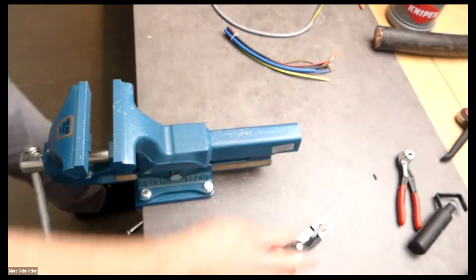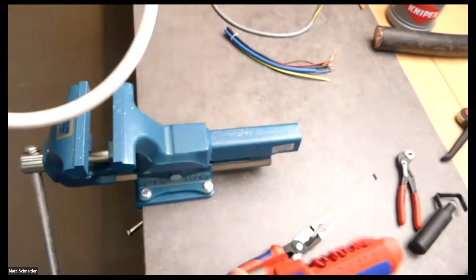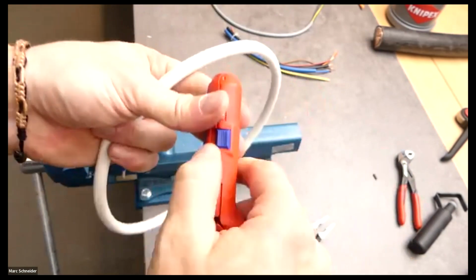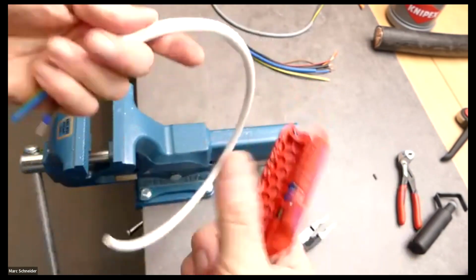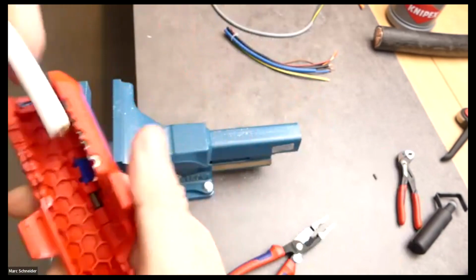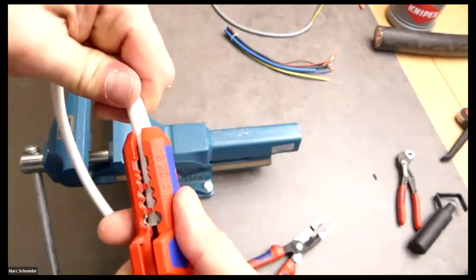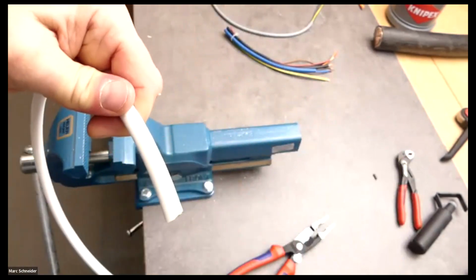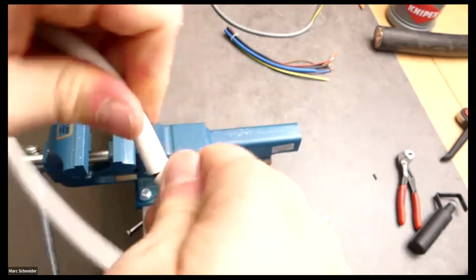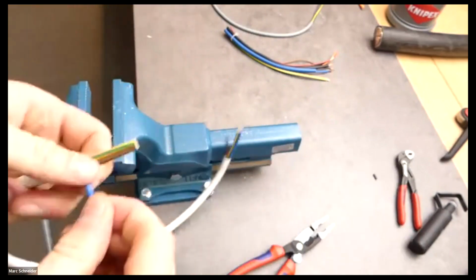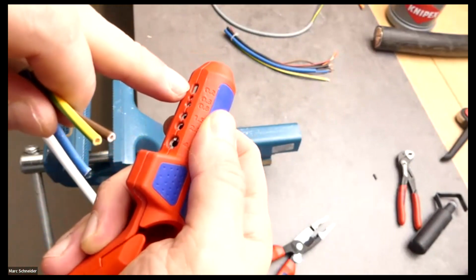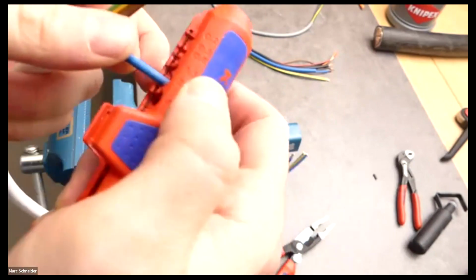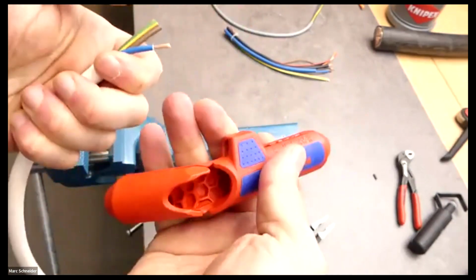And I want to show you again, I forgot this before, the ergo strip. So this thing is the ergo strip. You can close and open this with this blue switch here. Again, you can strip the outer insulation, press not too much, the scratching, and the rest you bend the cable, pull it off. Now we have here the different stripping holes, 0.2 to 4. I have 2.5, I put it here, 2.5, and that's all.